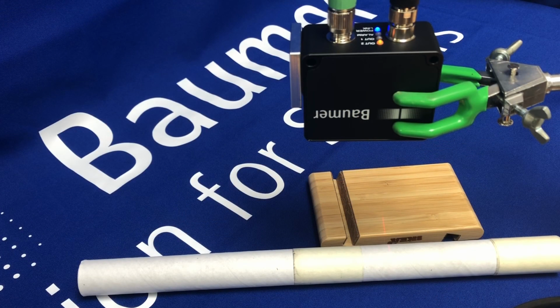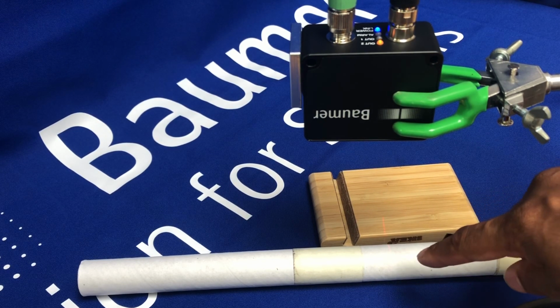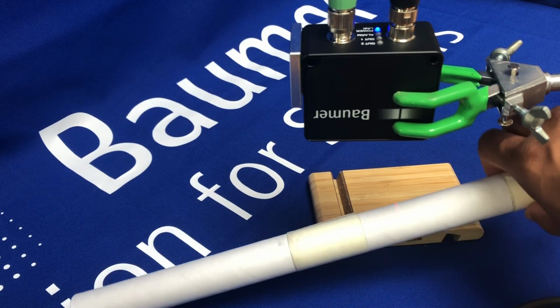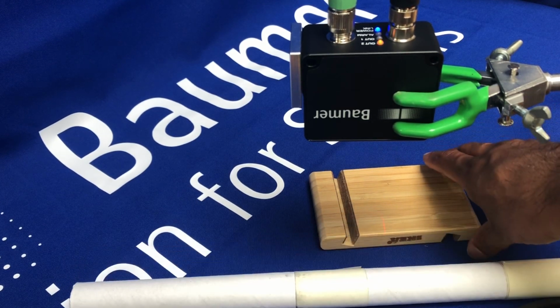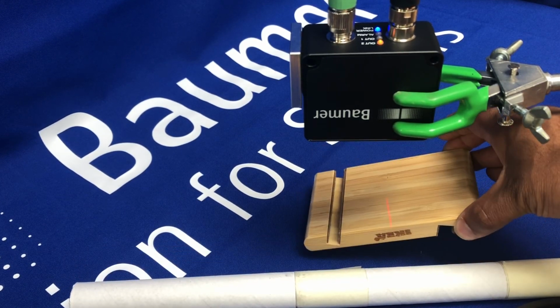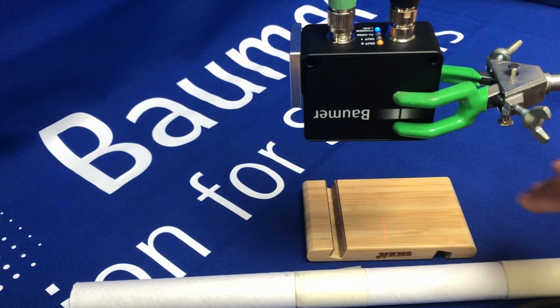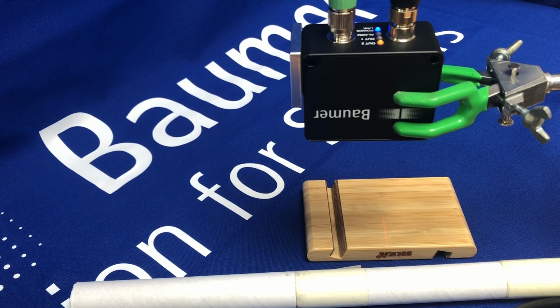So just to summarize, you can use the Baumer's multi-tool profile sensor, the OXM laser line sensor, for lots of applications, dimensional checks using cylindrical objects, solid objects with defined edges for measurement, and poka-yoke.